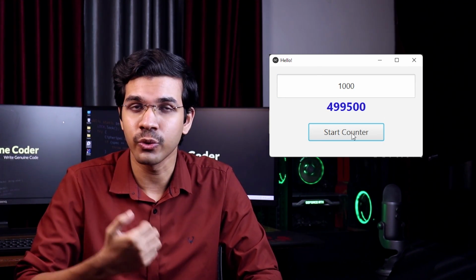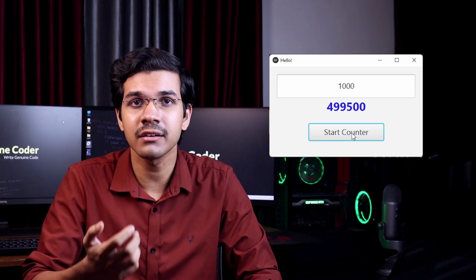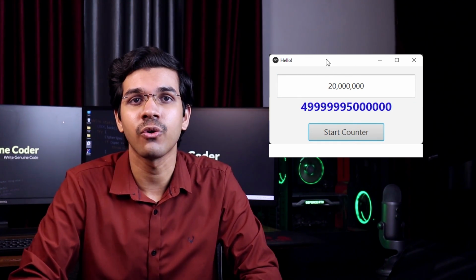For smaller numbers, this application works without problem, but as we increase the limit or the number input to a million or 10 million, then the application becomes unresponsive. Once the value reaches 10 or 20 million, the application becomes completely unresponsive. This is because it is working on the GUI thread that is responsible for showing the window on the screen.